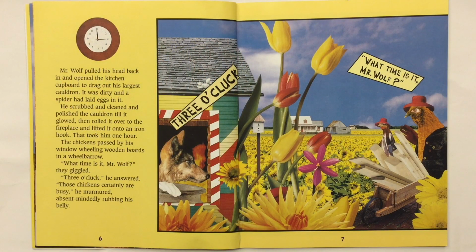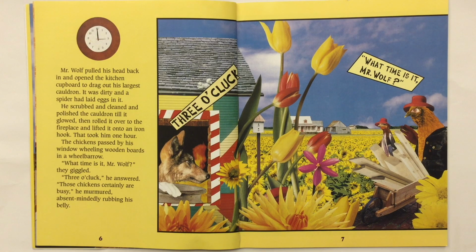Mr. Wolf pulled his head back in and opened the kitchen cupboard to drag out his largest cauldron. It was dirty and a spider had laid eggs in it. He scrubbed and cleaned and polished the cauldron till it glowed, then rolled it over to the fireplace and lifted it on to an iron hook. That took him 1 hour. The chickens passed by his window, wheeling wooden boards in a wheelbarrow. "What time is it, Mr. Wolf?" they giggled. 3 o'clock, he answered. "Those chickens certainly are busy," he murmured, absent-mindedly rubbing his belly.